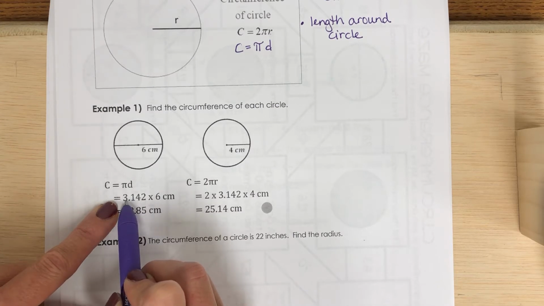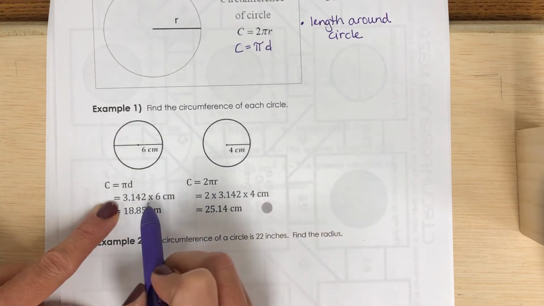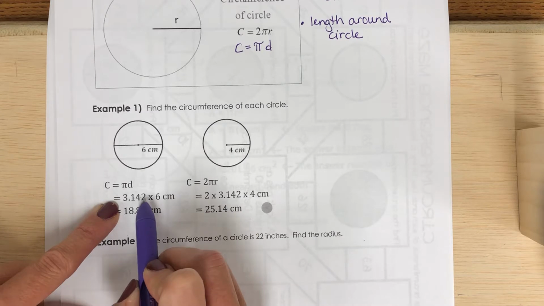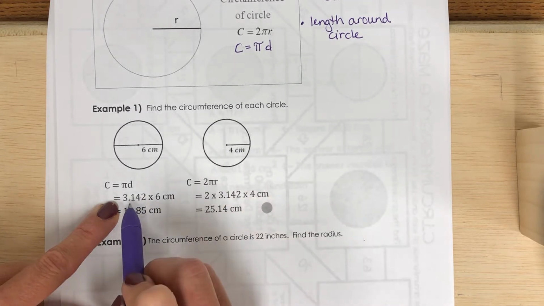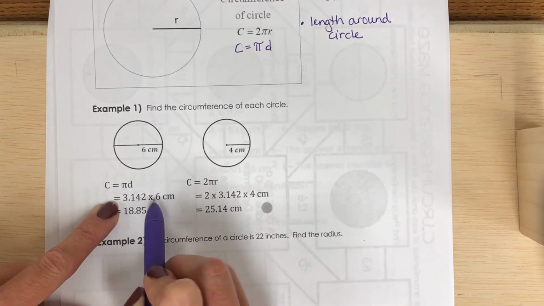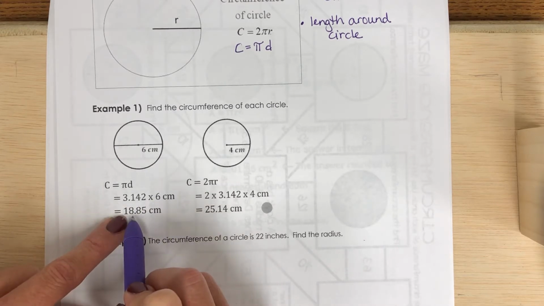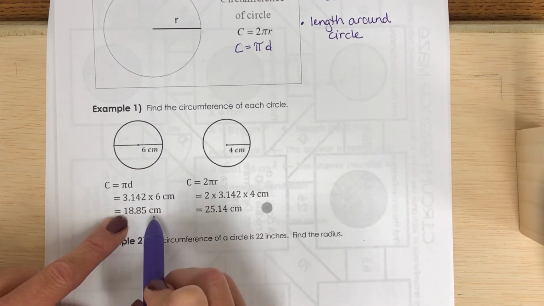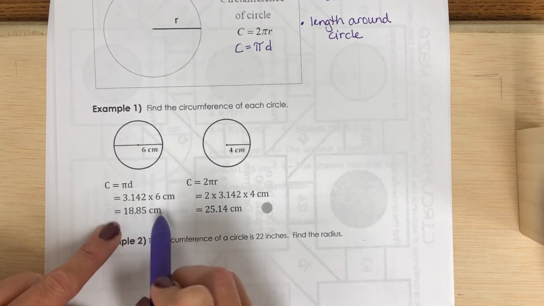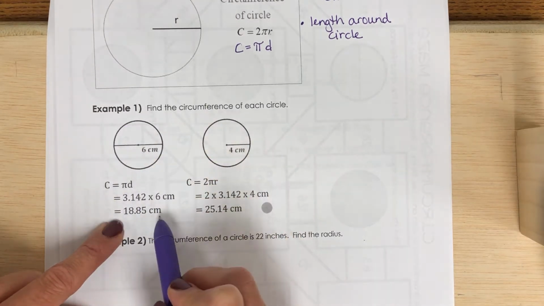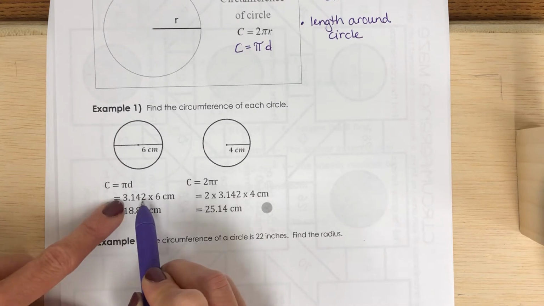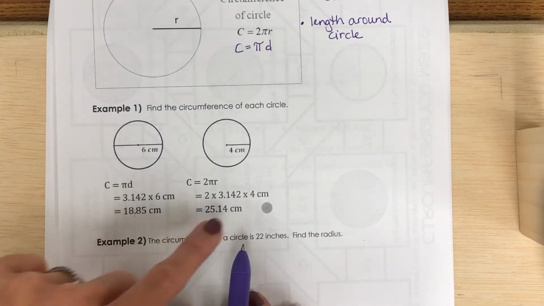This example is using 3.142. Or sometimes you can just keep the entire value of pi. But we're going to take the value of pi times the diameter, which is 6, multiply these two values, and you get 18.85 centimeters. And so that is the approximate distance around this circle. Not the exact value, because we used an estimated value for pi, but pretty close.